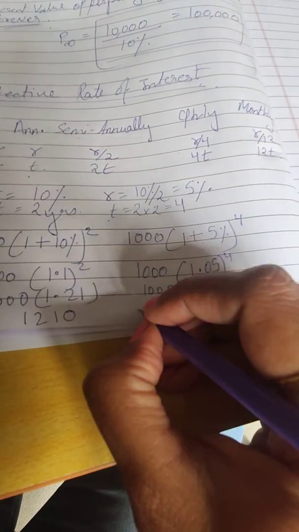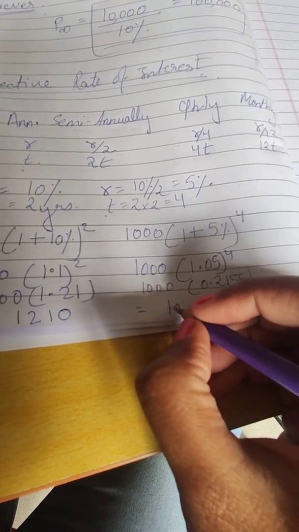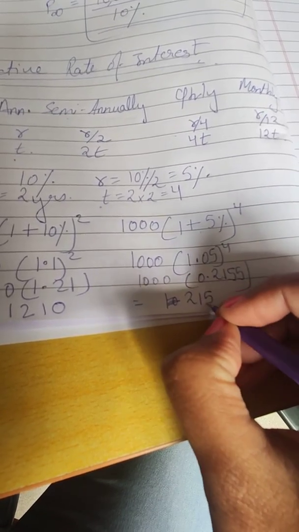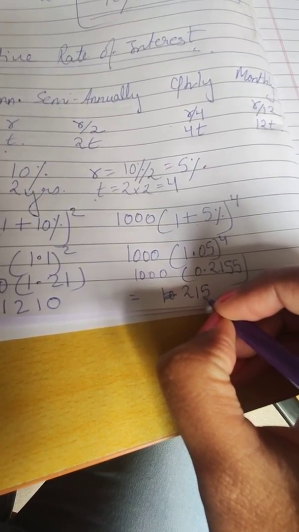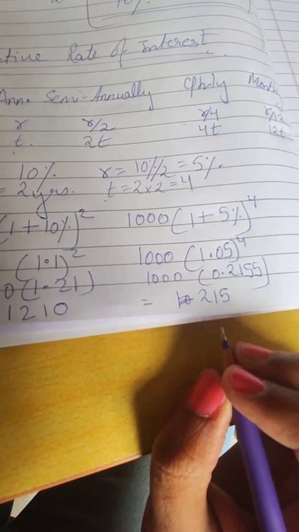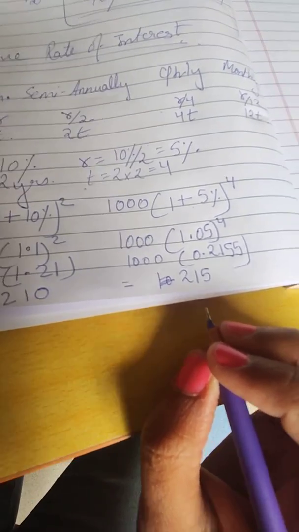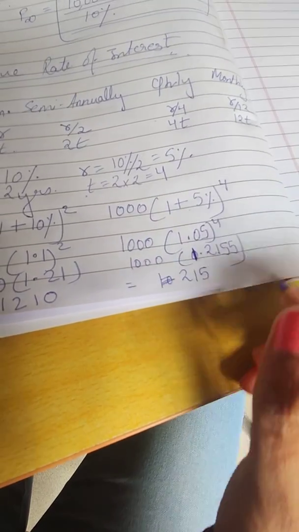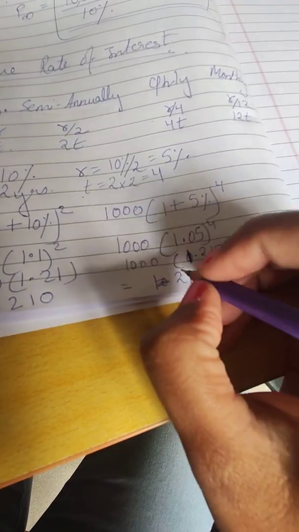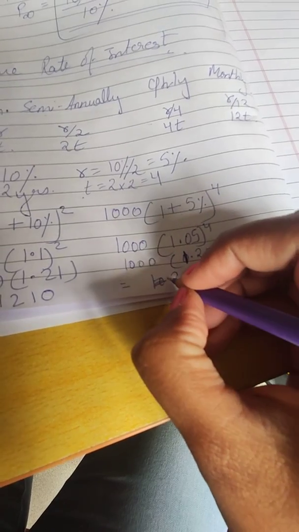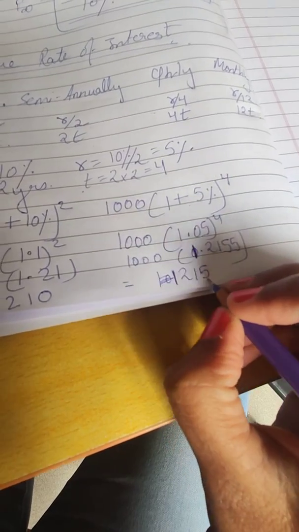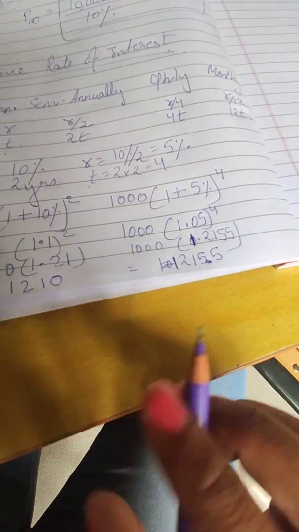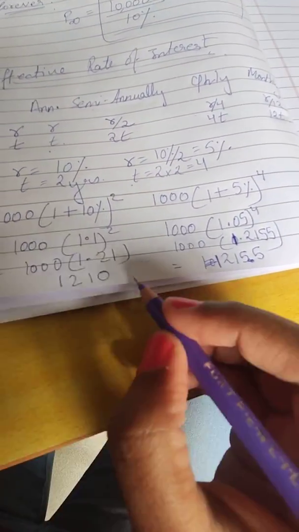So if I finally get through it, it will be 1000 into this thing. So it is actually 1.2155. So if I open this, it will be 1215.5. Fine. So what I am trying to see here is the difference.